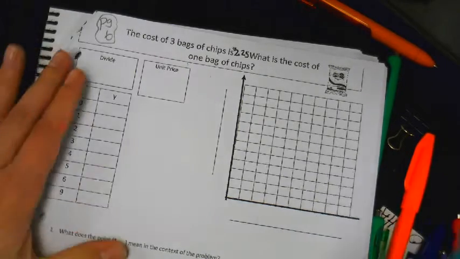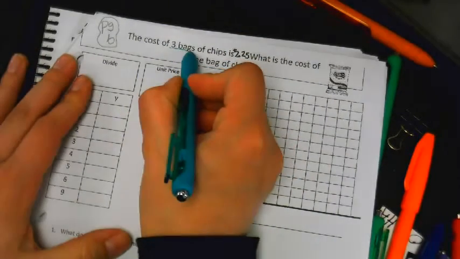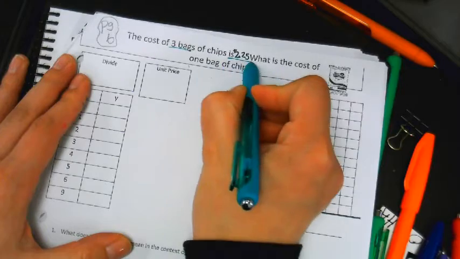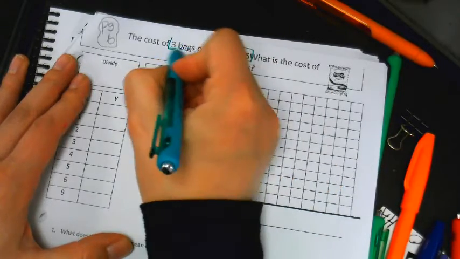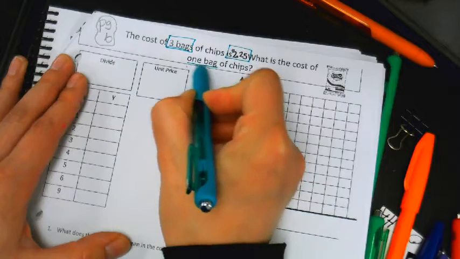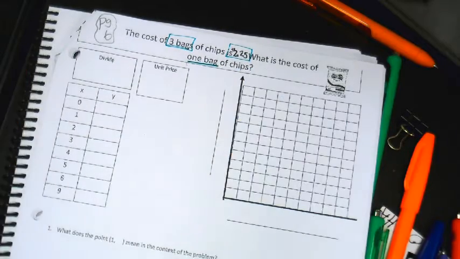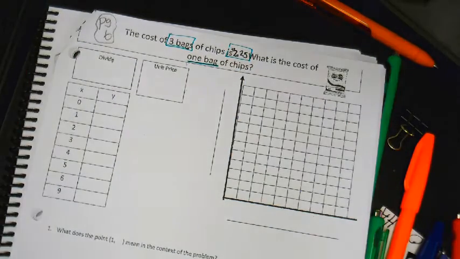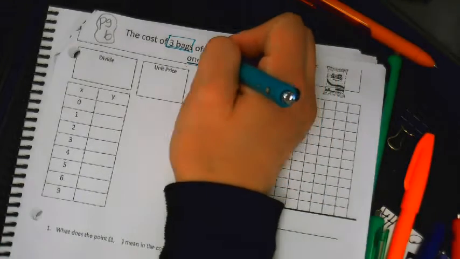Okay, the cost of 3 bags is $2.25. 3 bags of chips is $2.25. What is the cost of 1 bag of chips? So what are we solving one of? Hennessy, let's focus. What are we solving one of? Bag. 1 bag, right, Angel? We're focusing on this, nothing else but this.